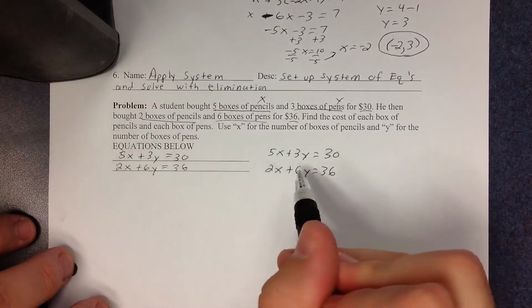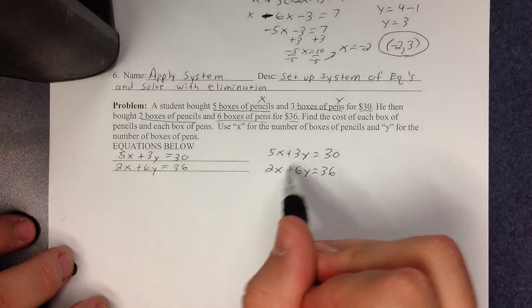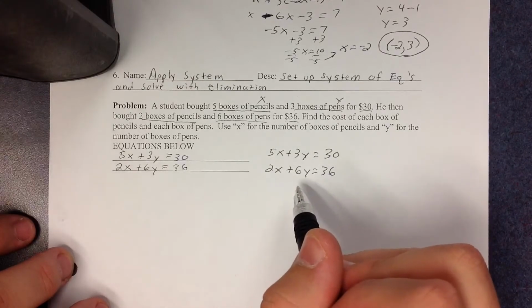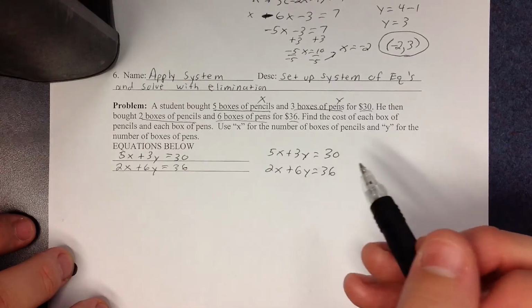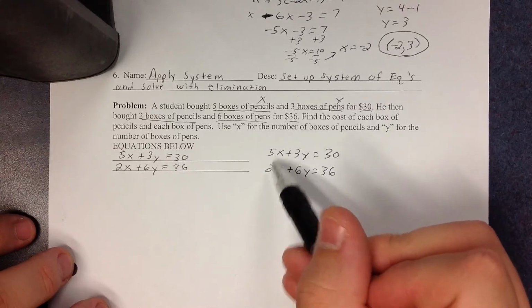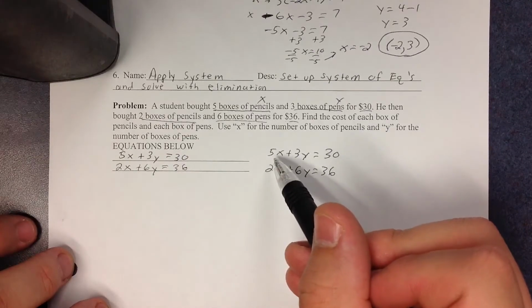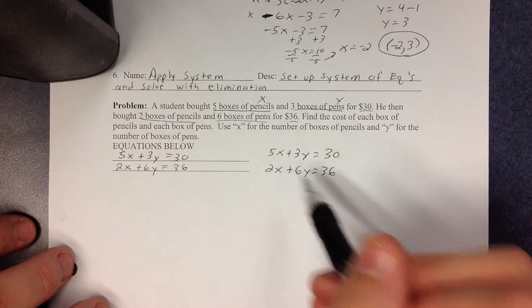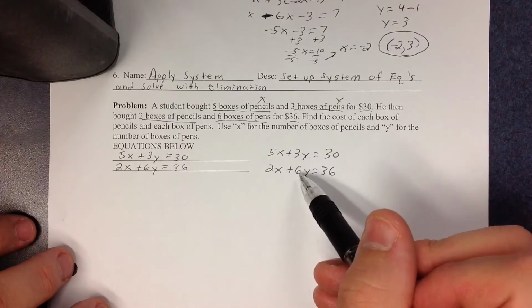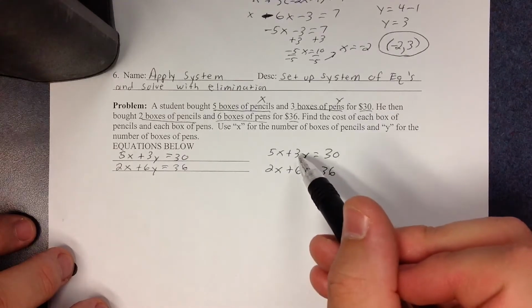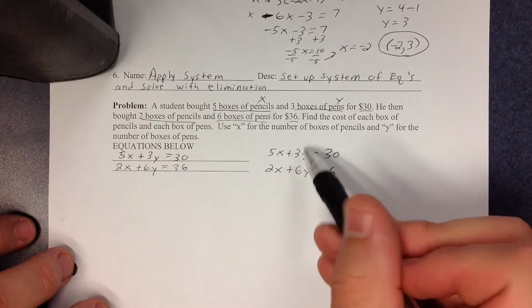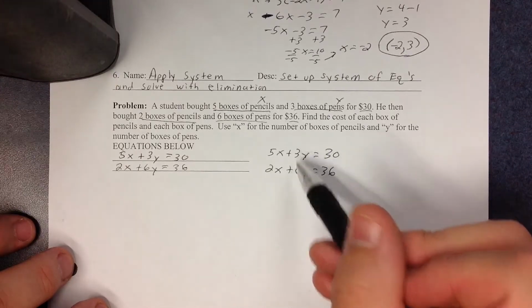So we're going to do this by elimination, so we can either eliminate the x's or the y's. Remember, to eliminate we need the opposite numbers. So it's easy to look at and say, well, 2 doesn't go into 5 evenly, so it may not be a good idea to try to eliminate the x's. But 3 goes into 6. In order to use elimination, we need to make it opposite. So if I can make this a negative 6y, it would cancel.